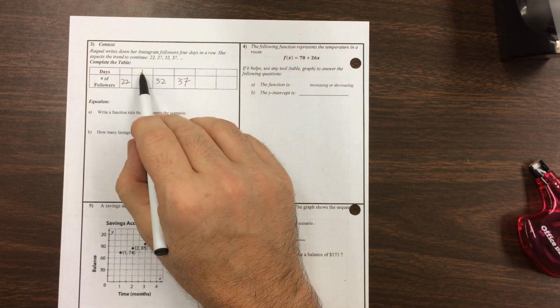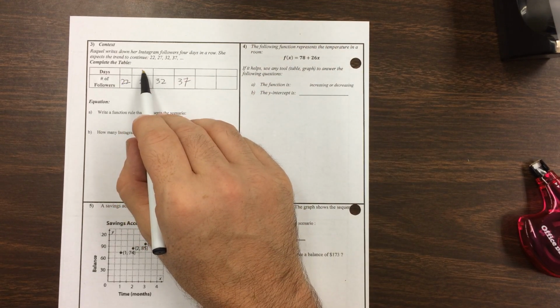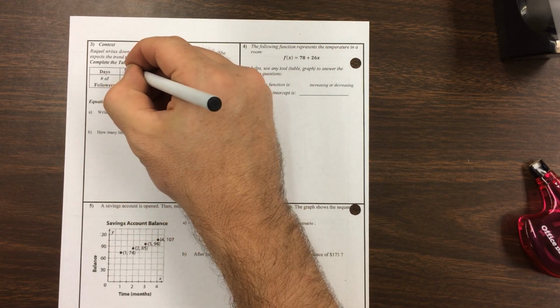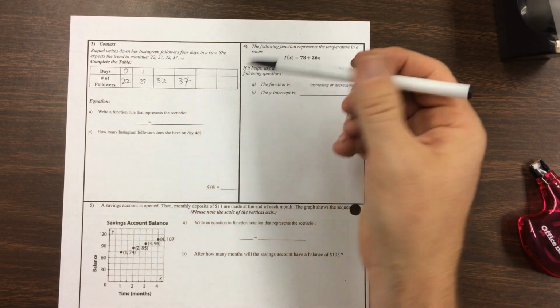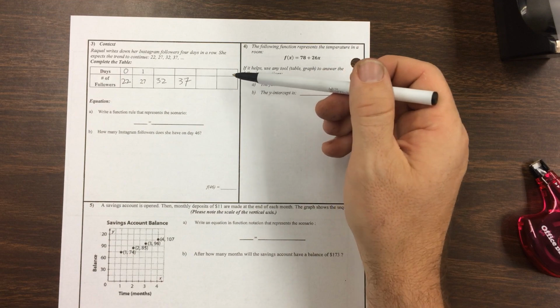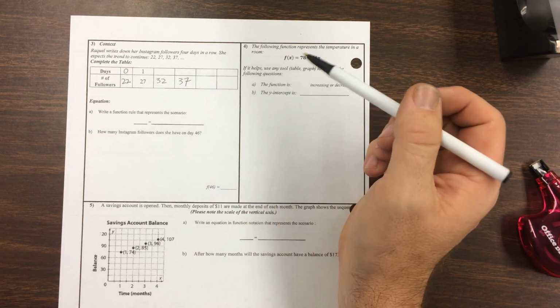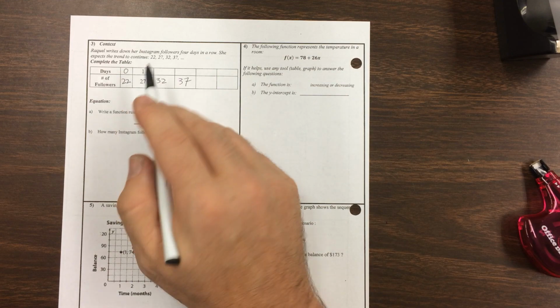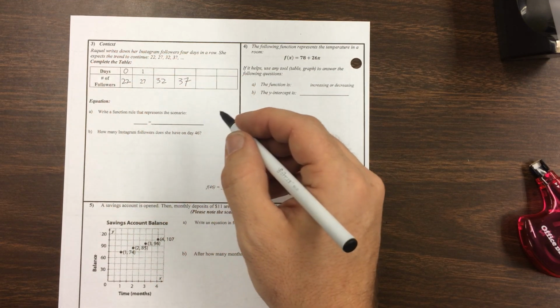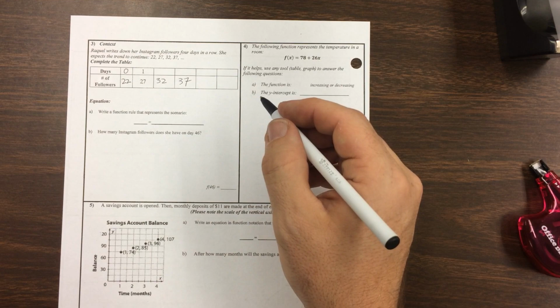Now this says day 1, so it means after 1 day it went up to 27, so that means day 0 she was at 22. And as we're doing sequences like this, it's very much similar to functions, so we always like to have f of 0 in there, right? What happens to start?